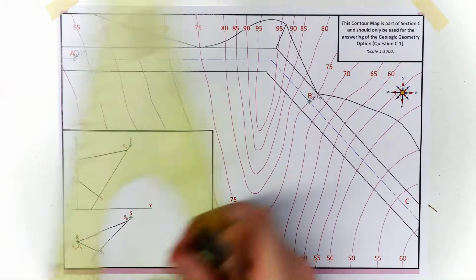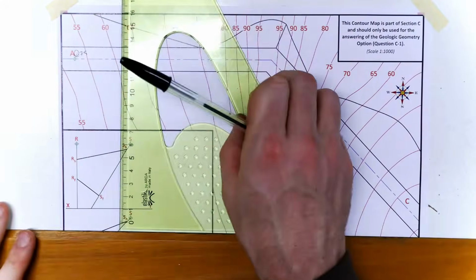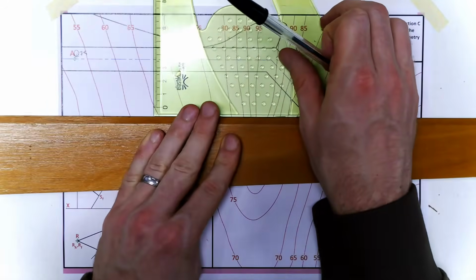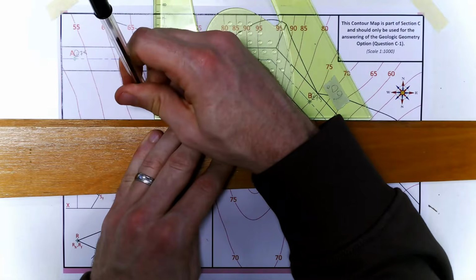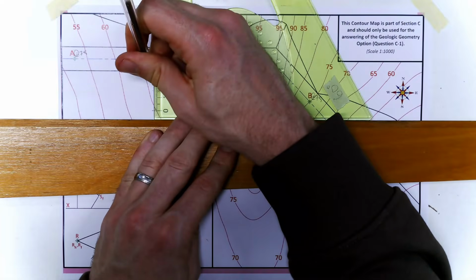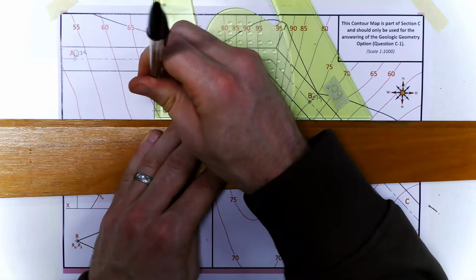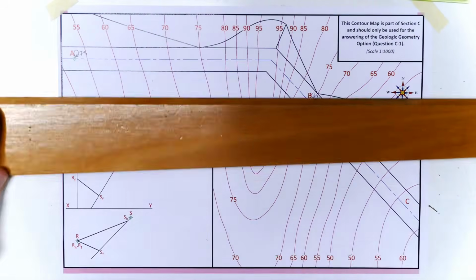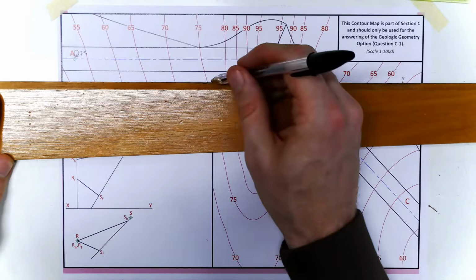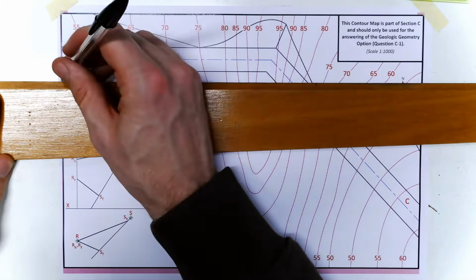So let's go on and let's measure off those distances. So we're going 15 and 15, and we'll half that, so 7.5, 7.5. I'll only need that there in that section.